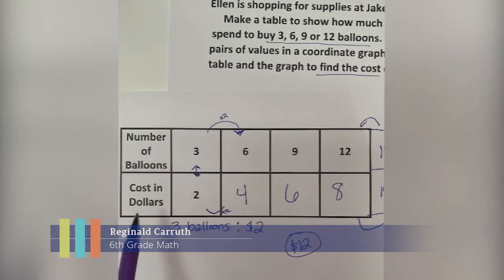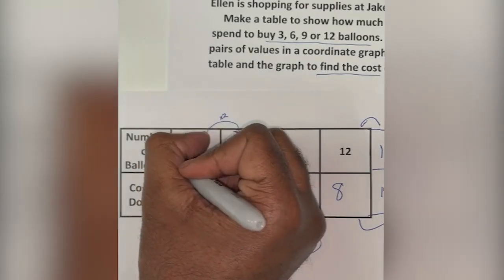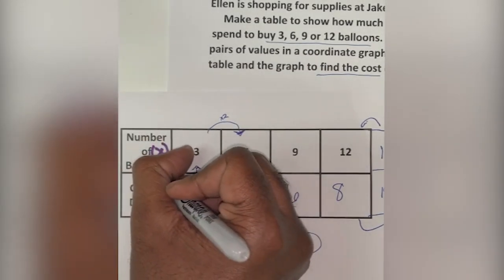Either the number of balloons or cost. Yes, the number of balloons is our independent variable, so I'm going to make this our X. Then the cost of balloons is our dependent variable, which would be our Y.